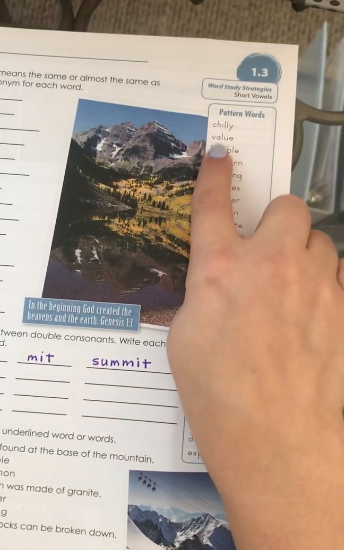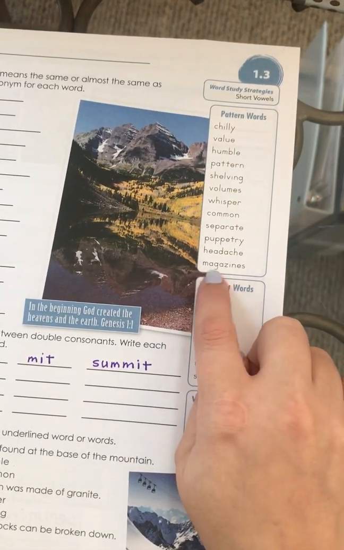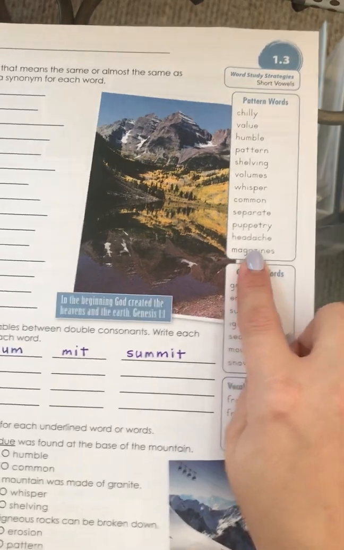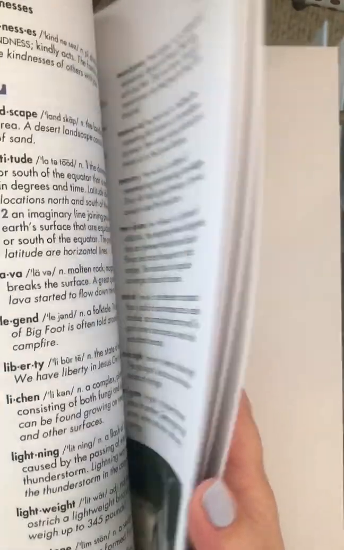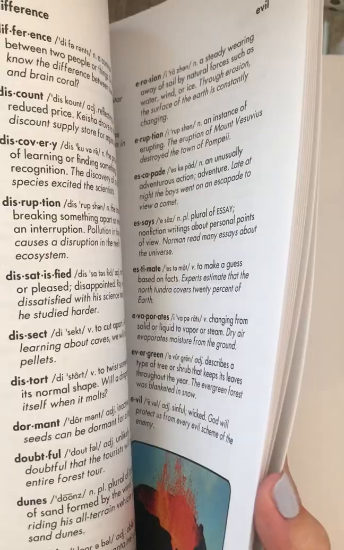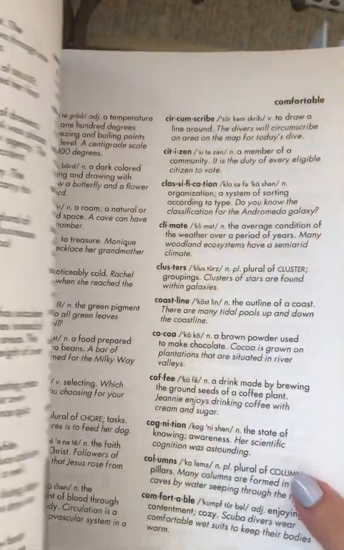So here are our pattern words for this week, which are these first 12. And what I want you to do is to go to the back of your book, to your glossary, which I hope that you have been looking through for your vocabulary section. And I want you to find the definitions for your 12 words. I want you to take a look.